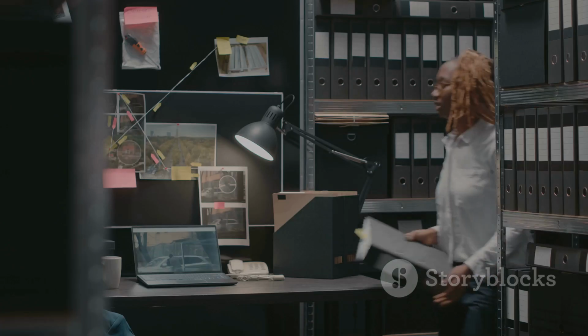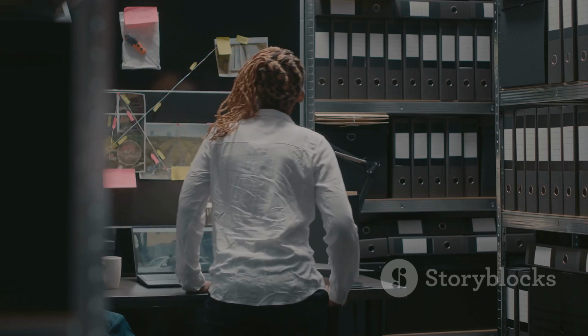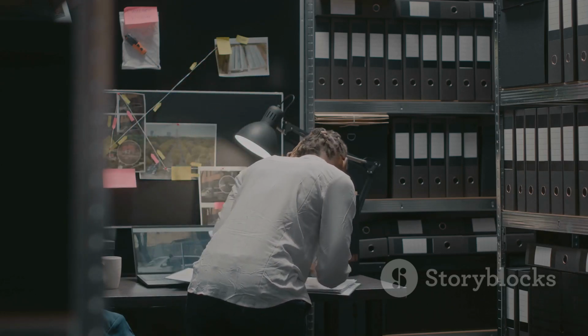Next up in Chapter 8, we'll look at mobile devices and how they play a central role in modern investigations. Until then, stay sharp, stay curious, and always stay forensic.